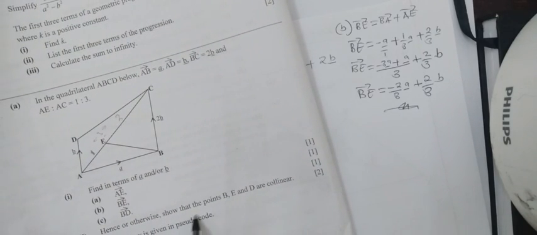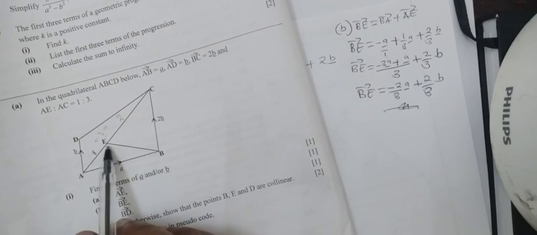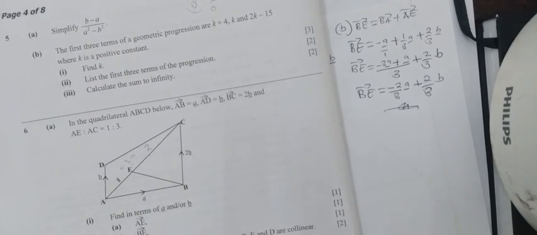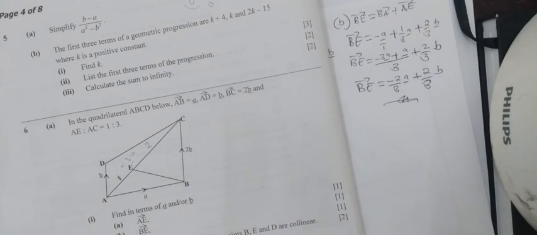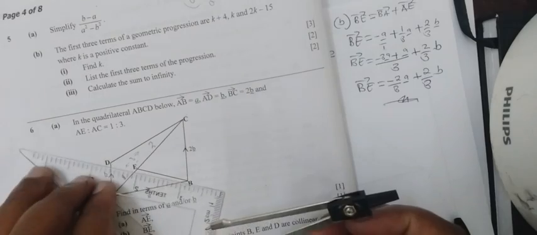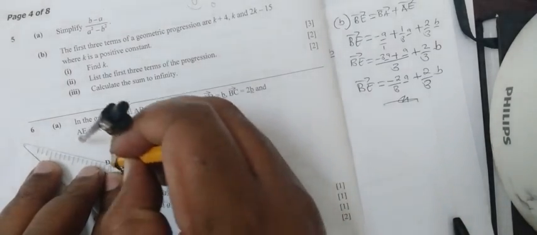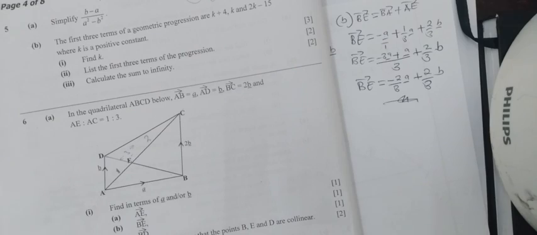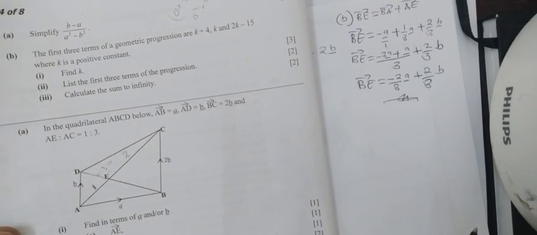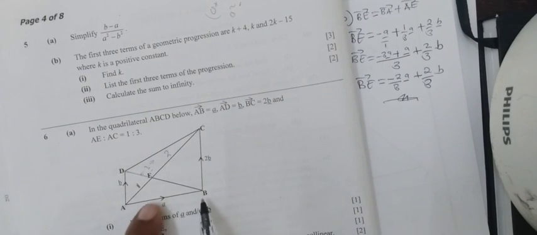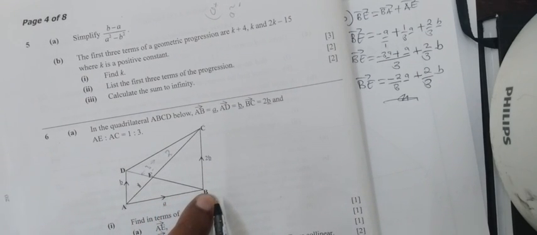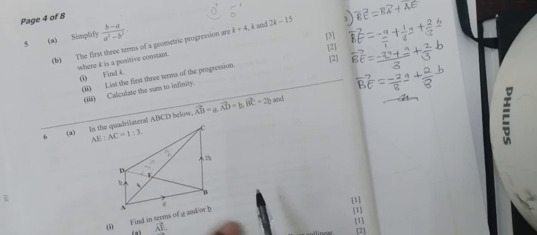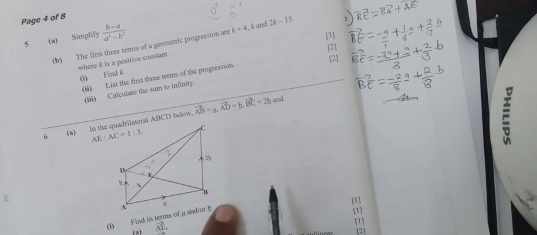Hence or otherwise show that the points B, E, and D are collinear. Collinear means they lie on a straight line. We are saying if we were to plot them, can they lie in a single line like this one, maybe? Not just by joining like I'm doing. You need to show it mathematically. So, for me to show that B, D, and E lie on a straight line, I must be able to prove something. What is it that we are going to prove?